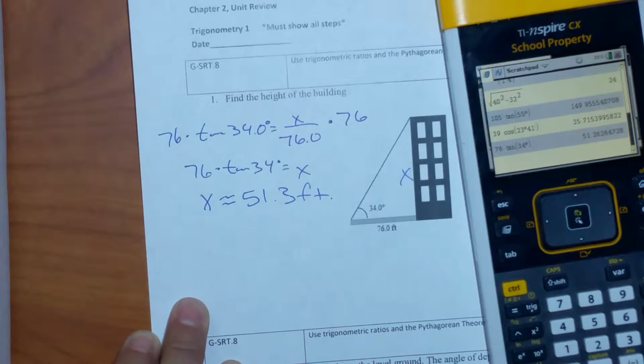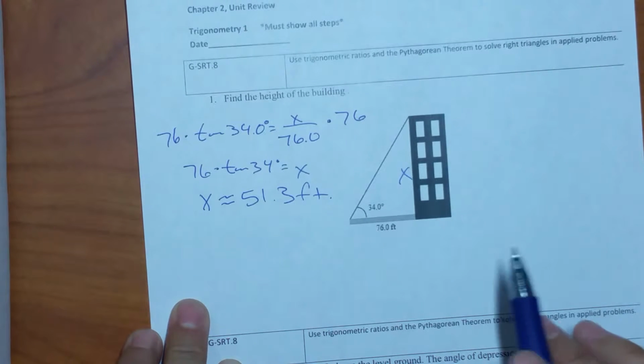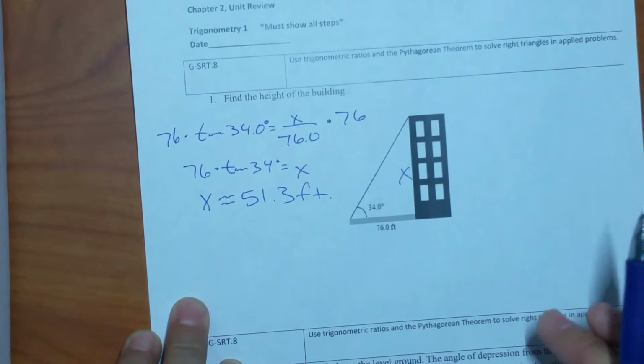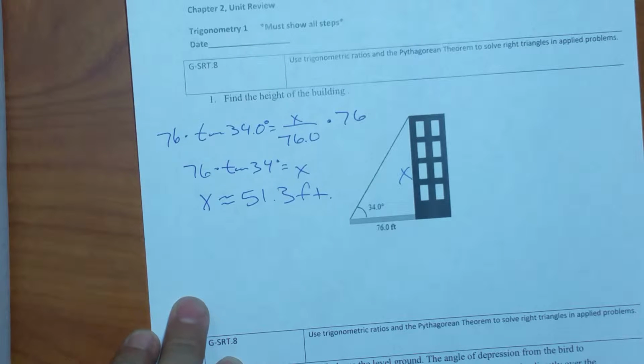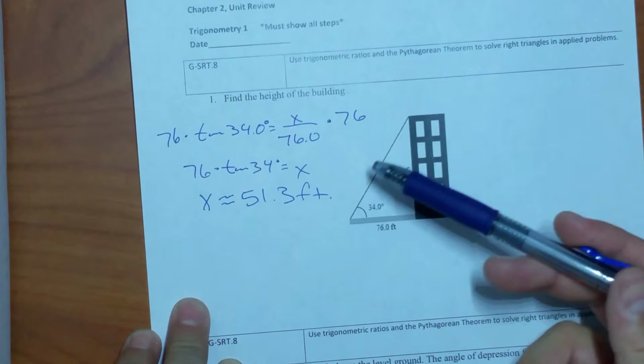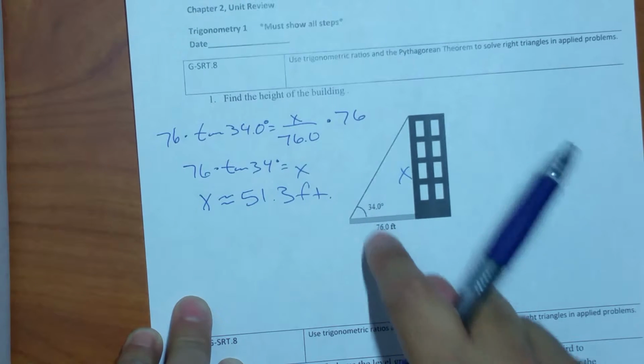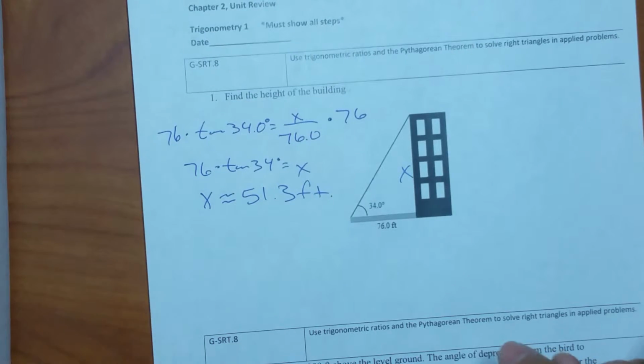Make sure you label your units here. Don't forget. It should say, and if not, round to the tenth, because the work given to you is in tenths.